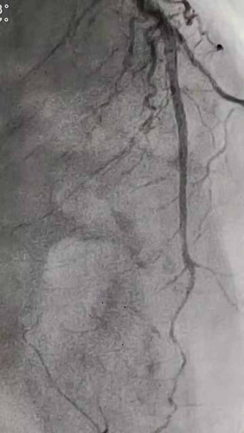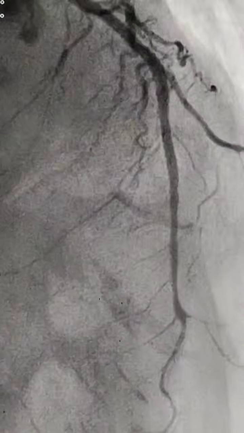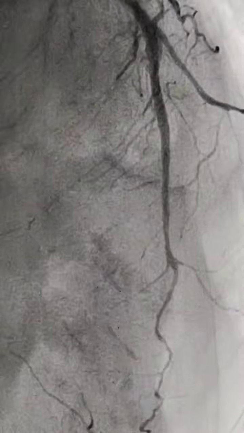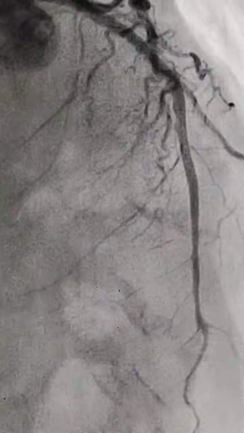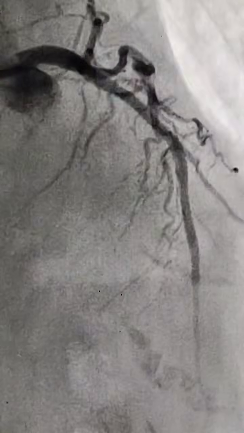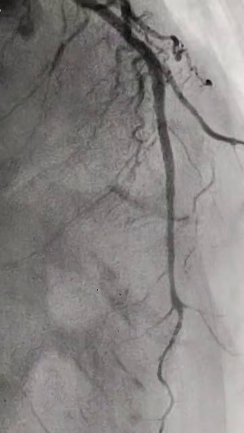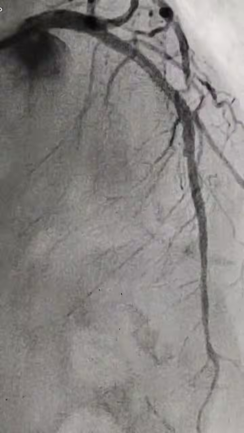And I felt there was some under deployment of the stent, under expansion. So I did the NC with the 3.5. And this is the picture after NC. You can see how long the LAD is, a wraparound LAD, which is supplying a large portion of the heart. So this was the angioplasty to the LAD after 5 days. The patient was stable.